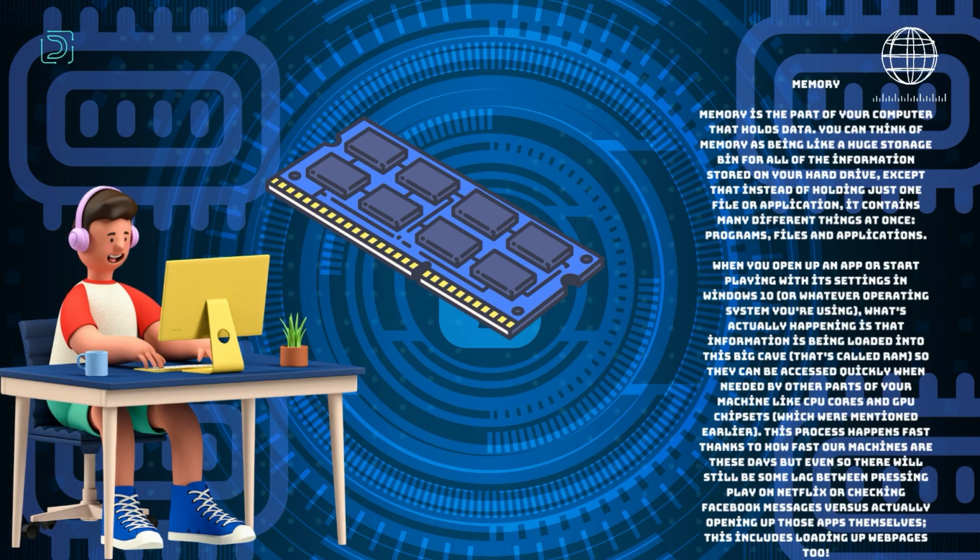which were mentioned earlier. This process happens fast thanks to how fast our machines are these days, but even so there will still be some lag between pressing play on Netflix or checking Facebook messages versus actually opening up those apps themselves. This includes loading up web pages too.